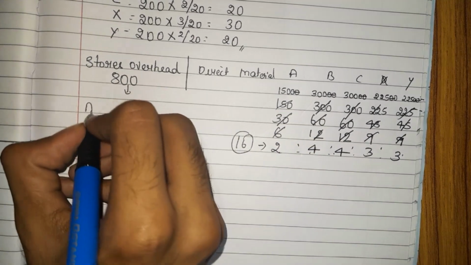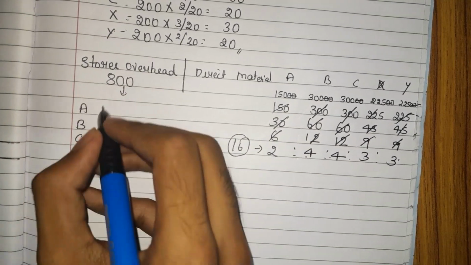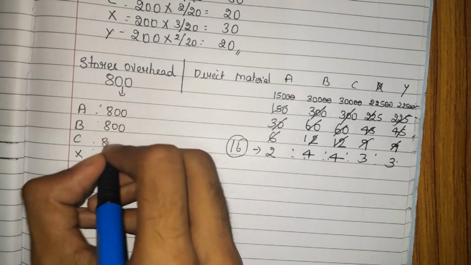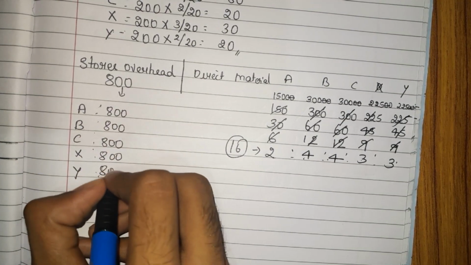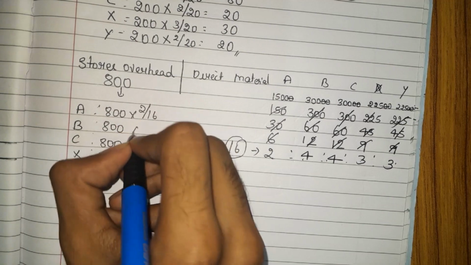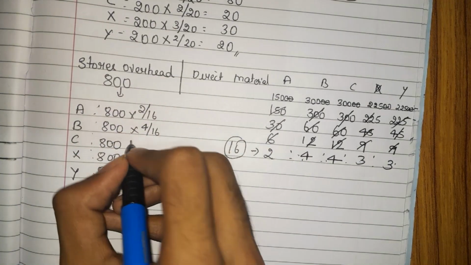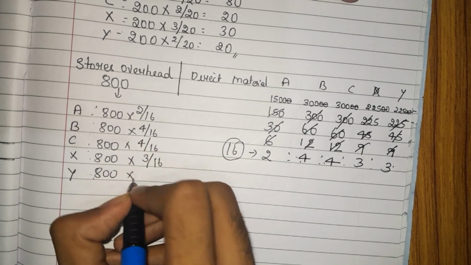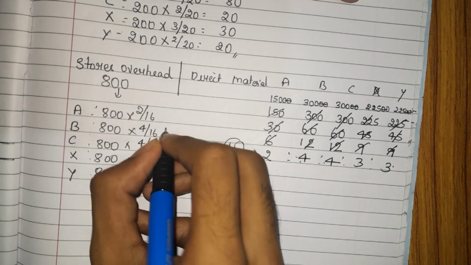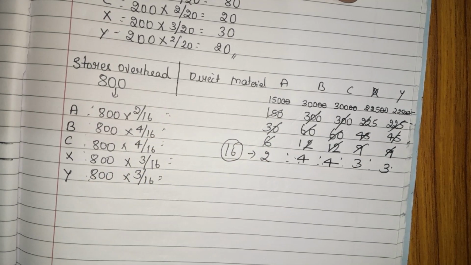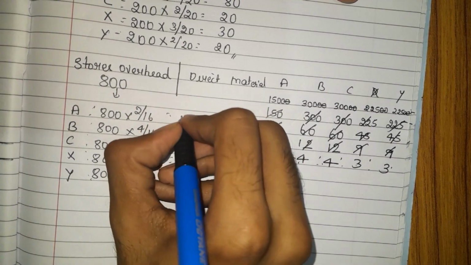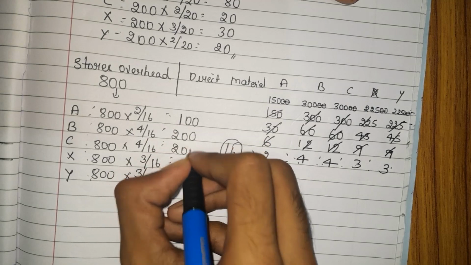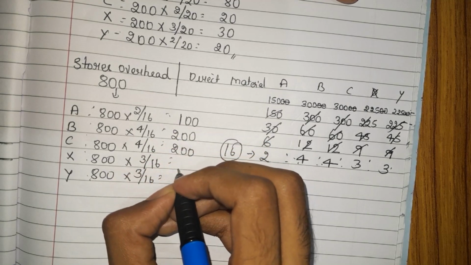So this should be divided among A department, B department, C department, X department and Y department in this particular ratio. So A department will be 800 into 2 by 16, B department 800 into 4 by 16, C department also 800 into 4 by 16, X department 800 into 3 by 16, Y department also 800 into 3 by 16. So 800 into 2 by 16 is 100. 800 into 4 by 16 is 200, 200.